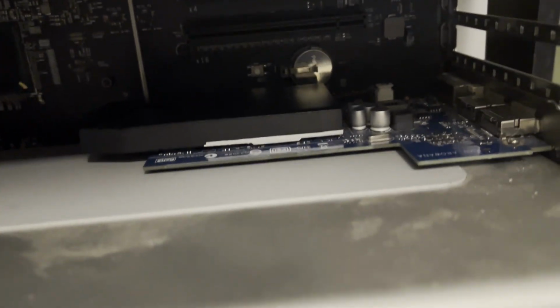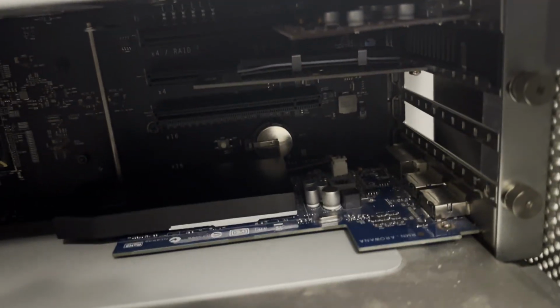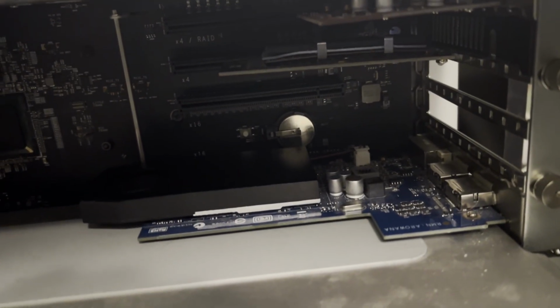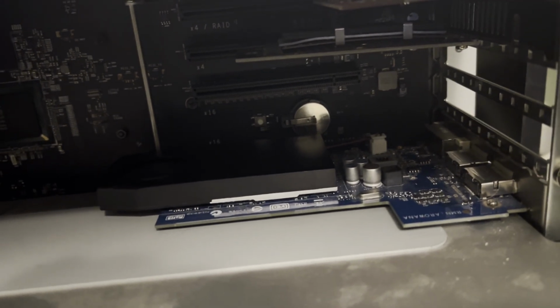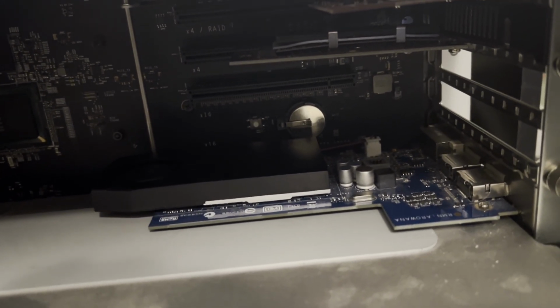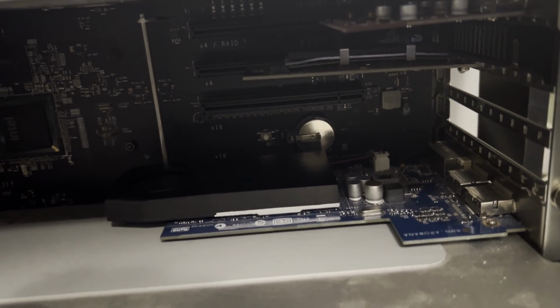All right, it's in there. Now I just need to try to get up again and then boot this thing up. Stay tuned. Well, thanks to the assistance of the stool, I was able to get back onto my feet. I've just pressed the power button.